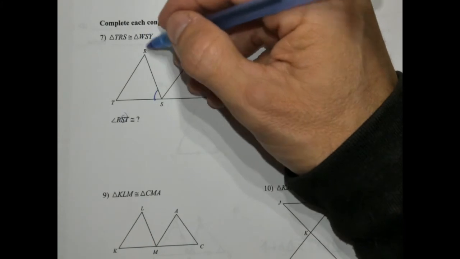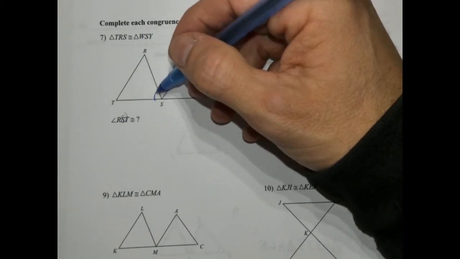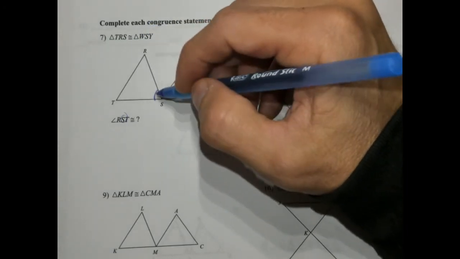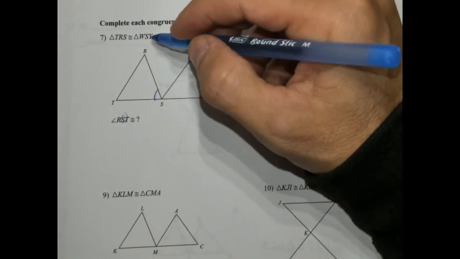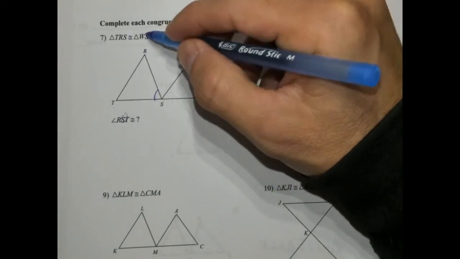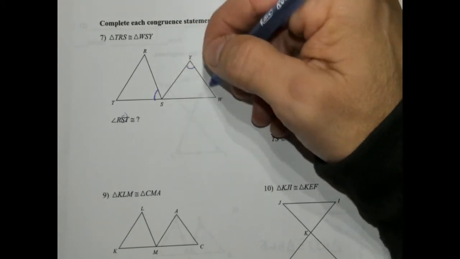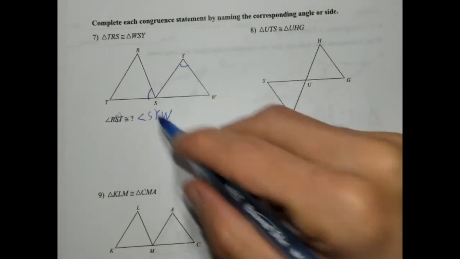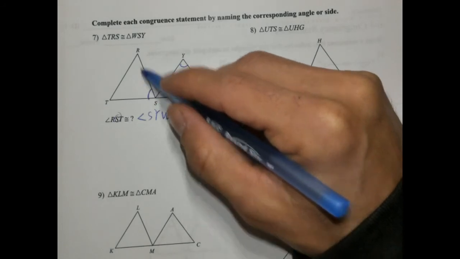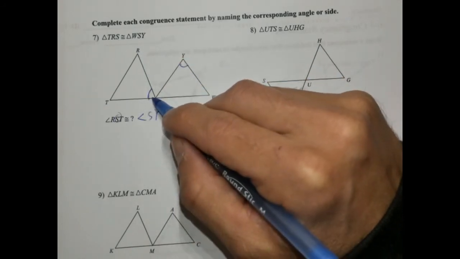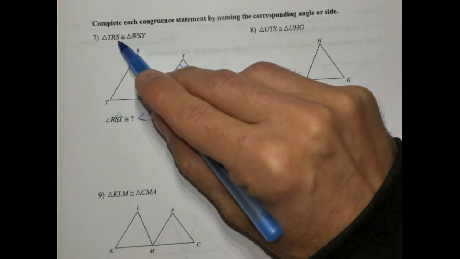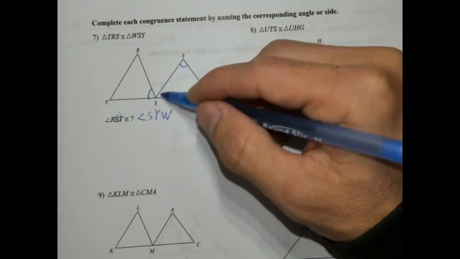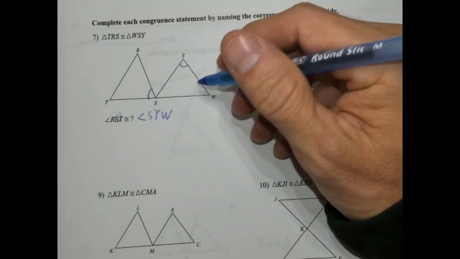So be careful of that, because S actually appears in both triangles. But the angle is different for each one. S over here is not the same as S over here, if that makes any sense. So RST is that one right there. That means this point here, Y, is the same as SYW. So angle SYW. I'll again say how I did that. RST, we identify that arc. I know S is the vertex, therefore I'm looking at that letter. S is the third letter. Then I look over here, the third letter is Y, and I identify what that is. You could either name that SYW or WYS, it doesn't really matter, either one works.